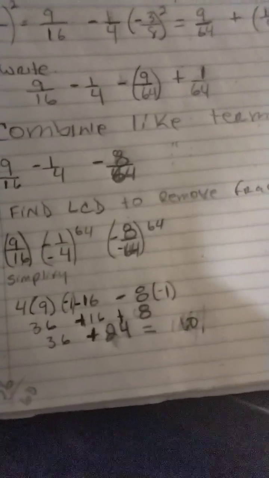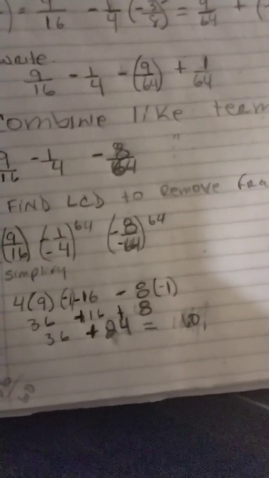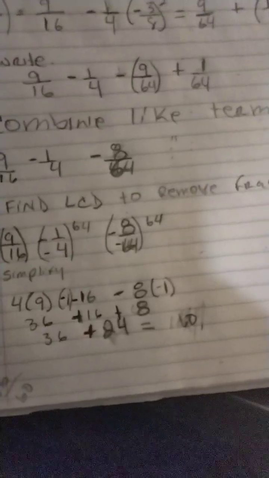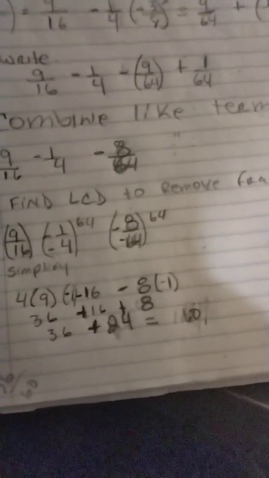Negative 4 goes into 64 16 times. So that negative 4 cancels out. So we have negative 16 times negative 1, which will give you a positive 16. And then you have negative 8 over 64 times 64. So the negative 64 goes into itself one time. That leaves you with negative 1. Negative 1 times negative 8 will give you a positive 8. 4 times 9 leaves you with 36.